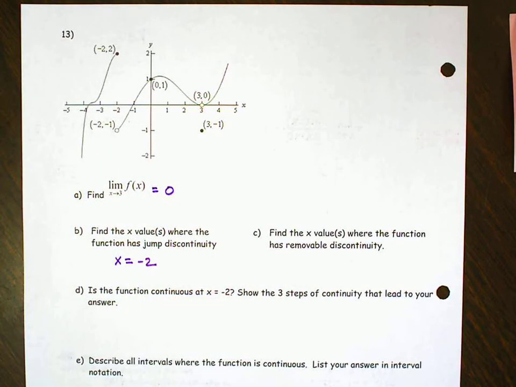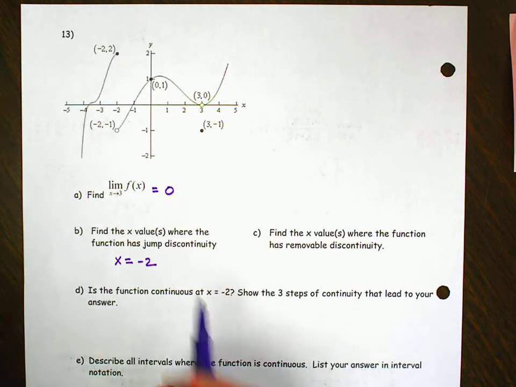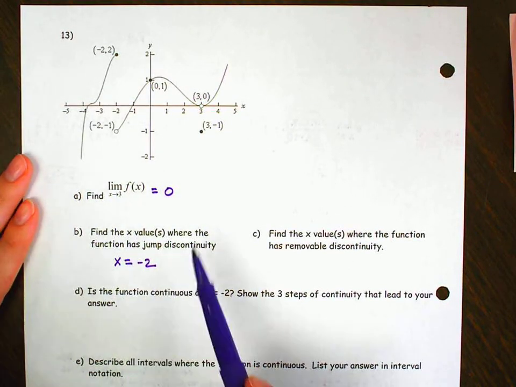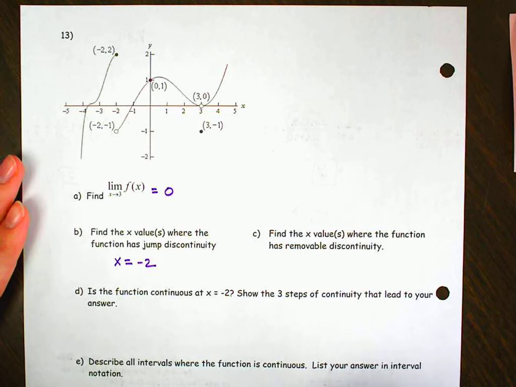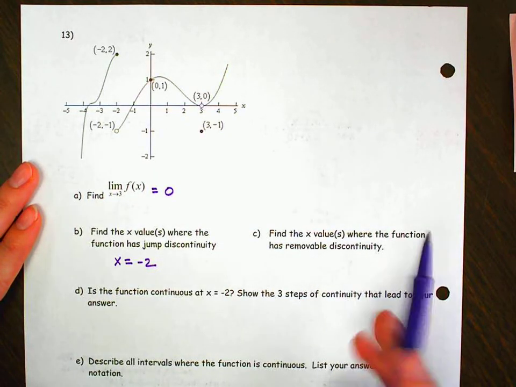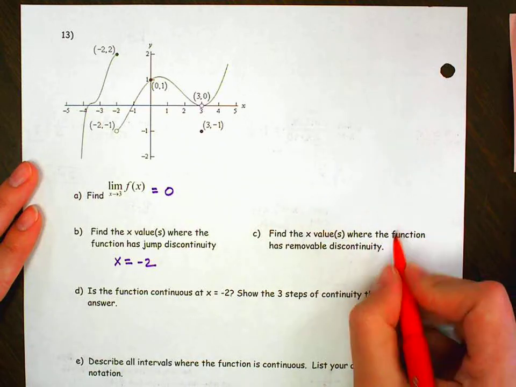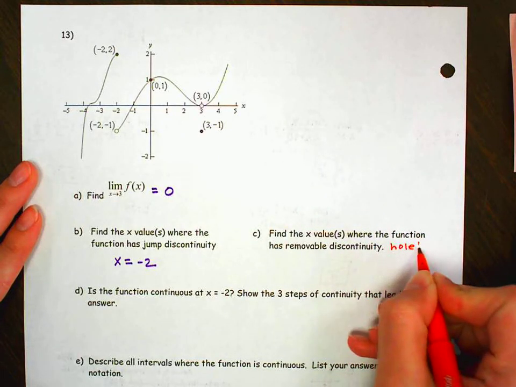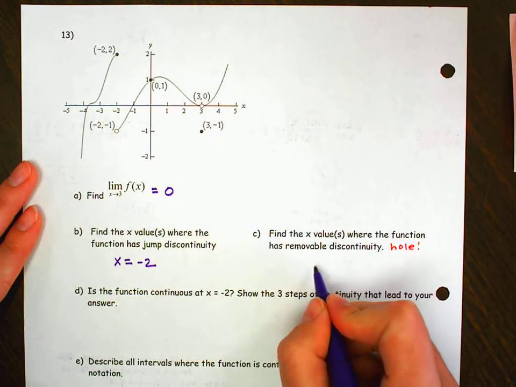Now remember, if I said find the points, you would have to give me a y value too. Find the x values where the function has removable discontinuity. In other words, at the hole. Where's the hole? And the hole is here.